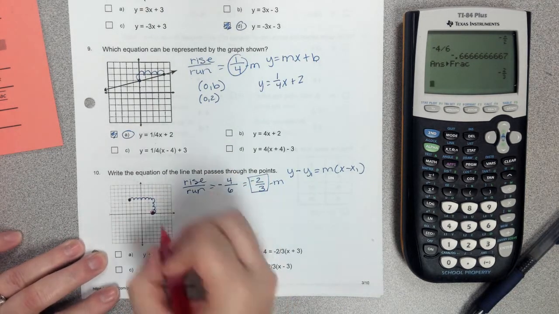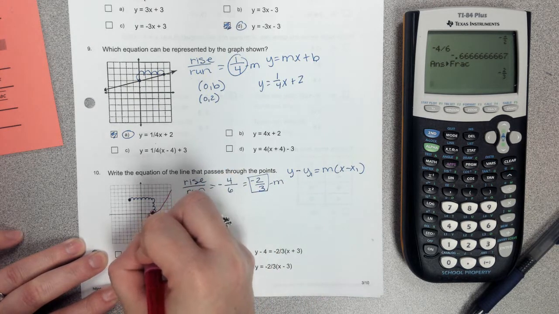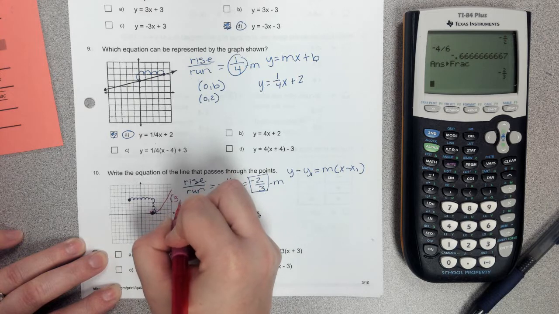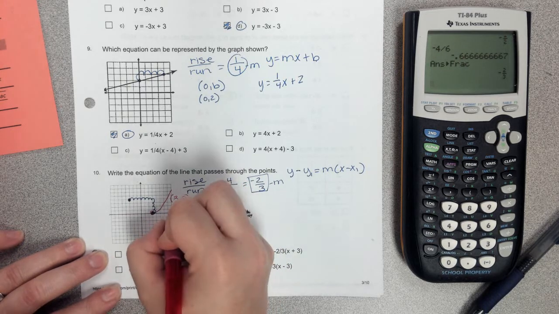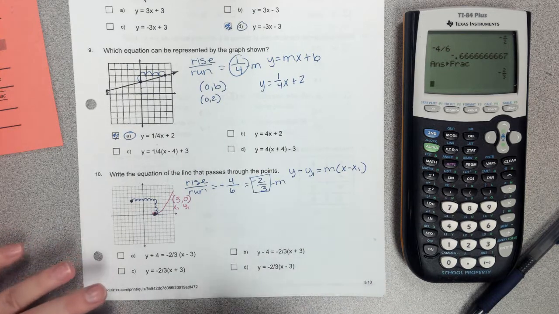This one right there. The value of that ordered pair is 1, 2, 3. We went over 3 and we didn't go up any. So this is my x1 and my y1. Always label your points so you know where to plug it in.